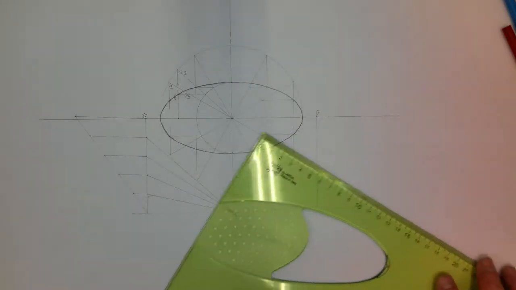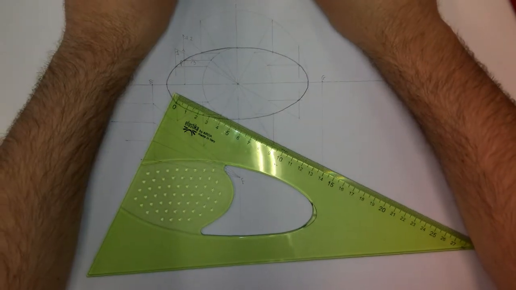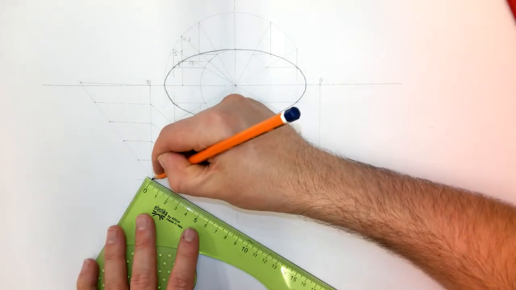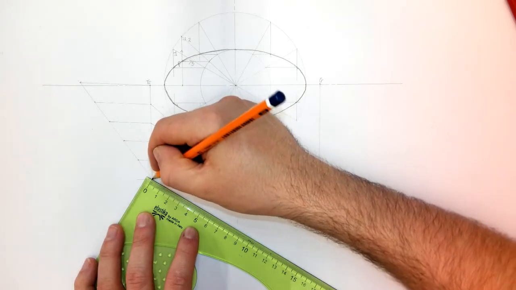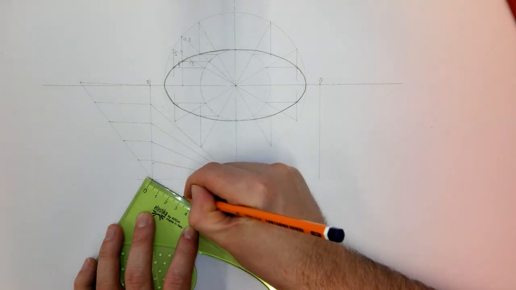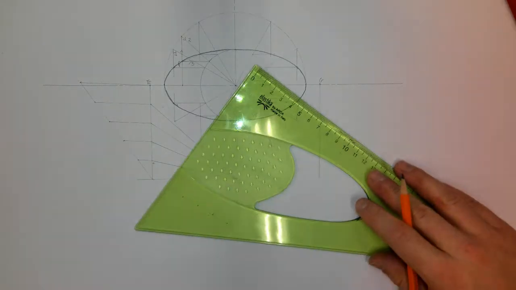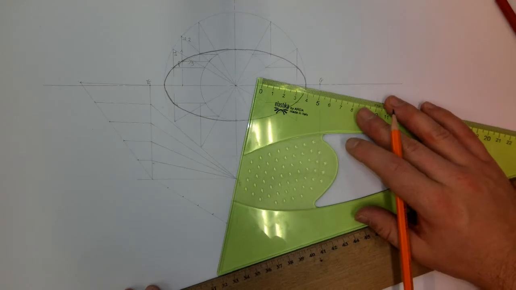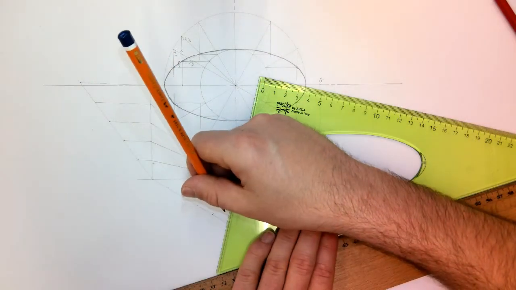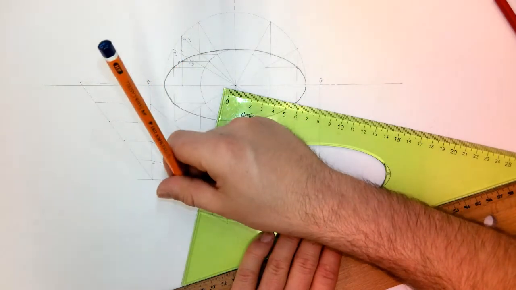Now, I have to do the division down below. So I'm going to draw a line at any acute angle down here, and I'm going to mark 5 equal divisions on it. So 5 equal divisions, and then I'm going to join the last 2 points to each other. And draw lines parallel to them.